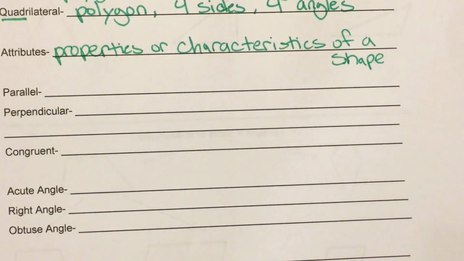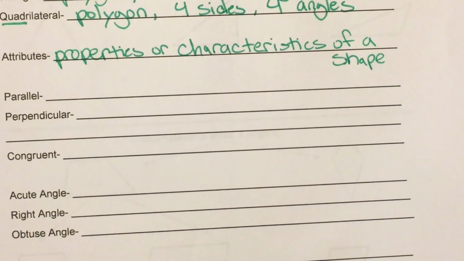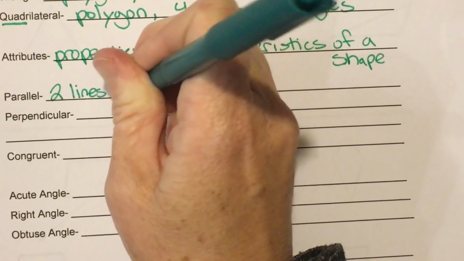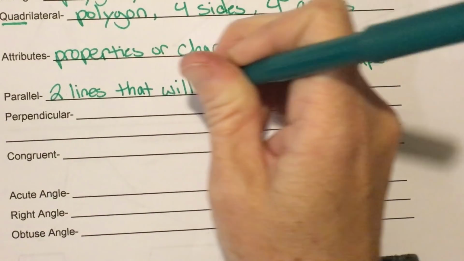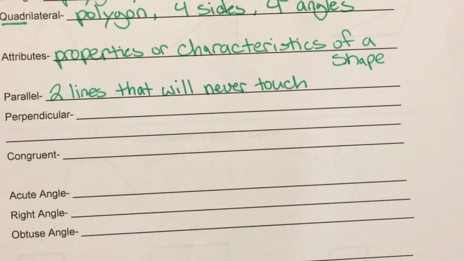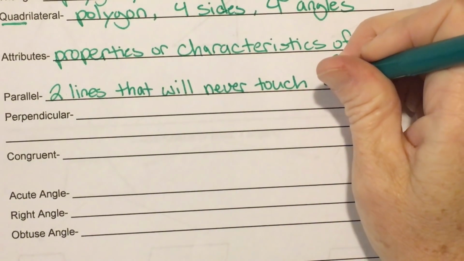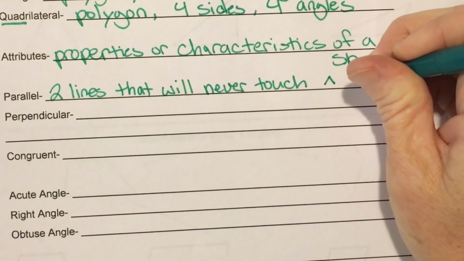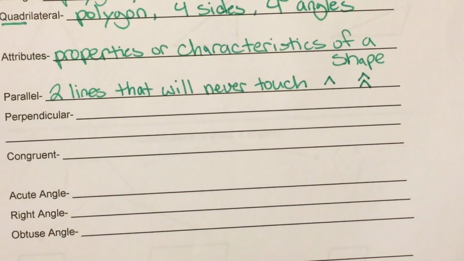Okay, the next words are about lines. So we've seen these in our PODs so far. Parallel lines are 2 lines that will never touch. We've talked about that, like railroad tracks, they will never touch. The symbol that you're going to see us use on our shapes is kind of like an upside down V, or sometimes they'll use 2 upside down V's. And I'll show you that when we get a little farther. But there are 2 lines that will never touch.